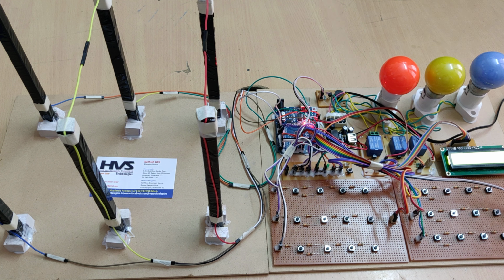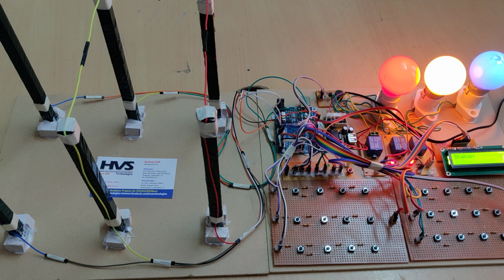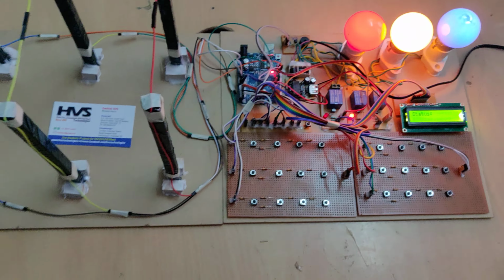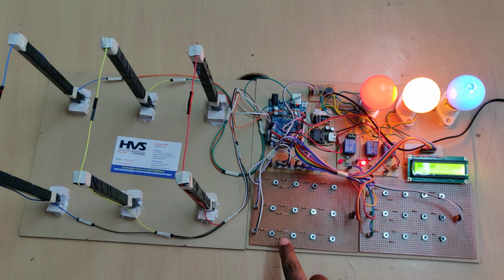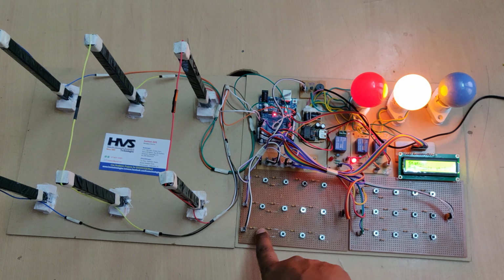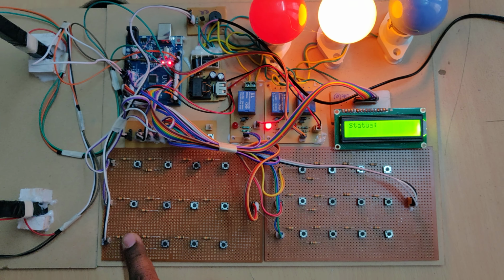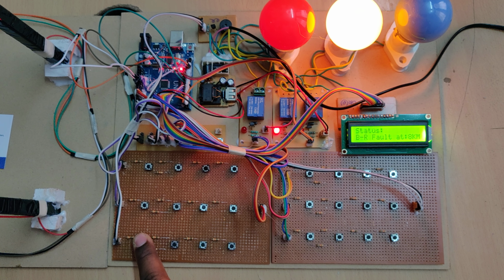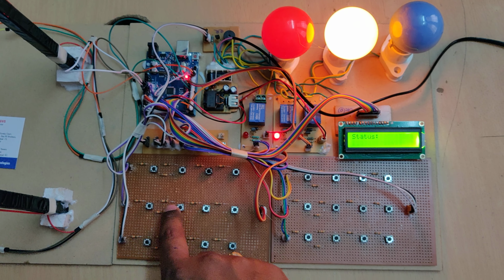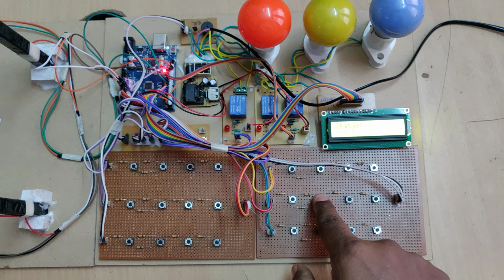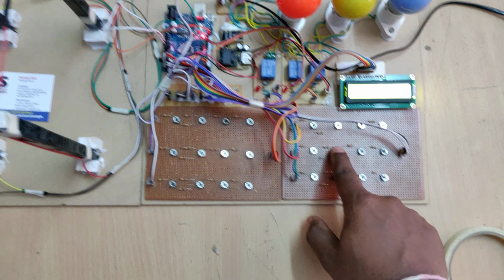Initially the buzzer will turn on and off 2 times along with LED indication on this Uno board. Now the status is normal as of now, so the three loads are in the on state. Let us create an error. There we get the message on the LCD screen that Y and B are faulty. That's why the two loads are disconnected. Now if Y ground again, we get a Y ground fault at some kilometers.